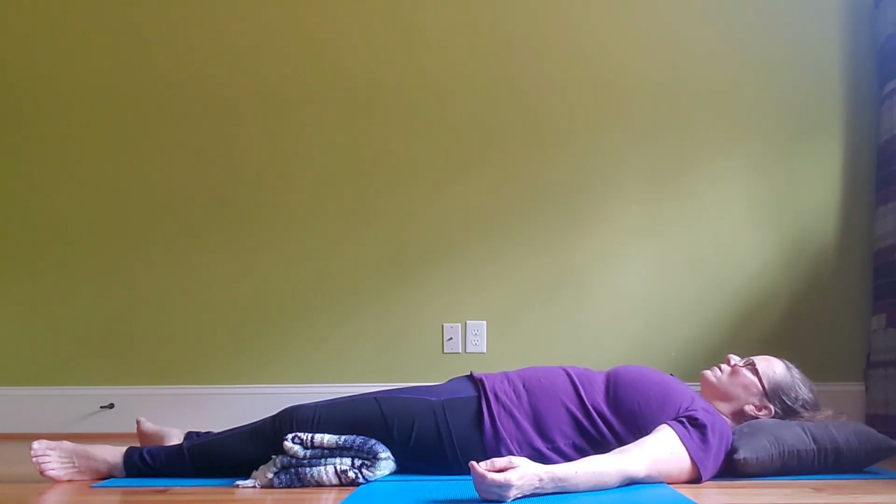No need to change anything. The body breathing naturally and rhythmically. Inhale, abdomen rising. Exhale, abdomen releasing. No need to change anything. The body breathing itself.